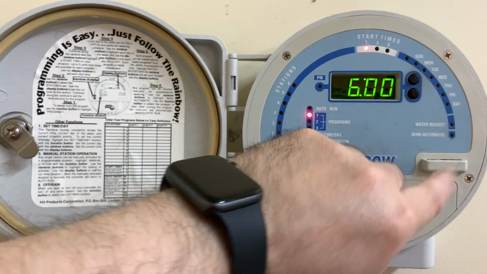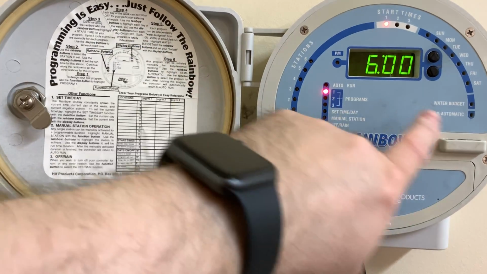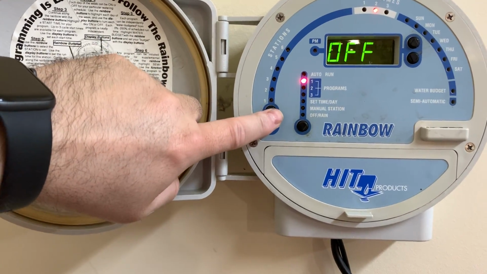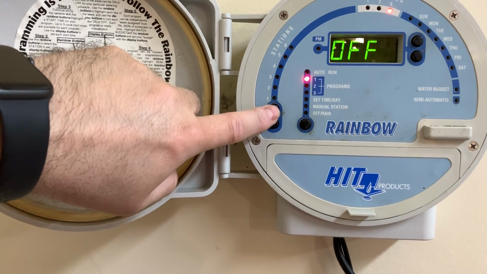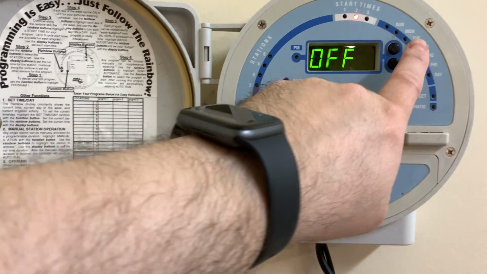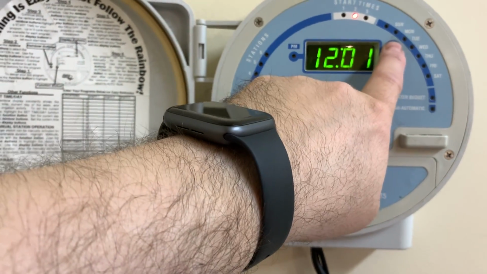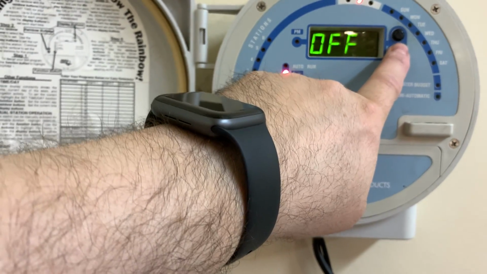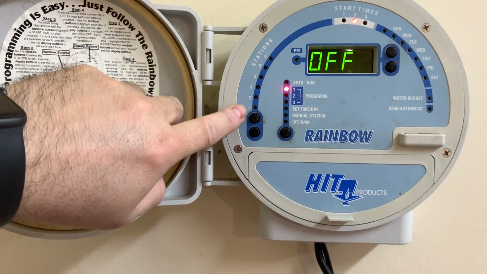Oh, there we go. Okay, and again, we want to continue going this way. So the other start times are off. Okay, no more other start times. If you want to create other start times, then you can trigger this. But we want it off for now.